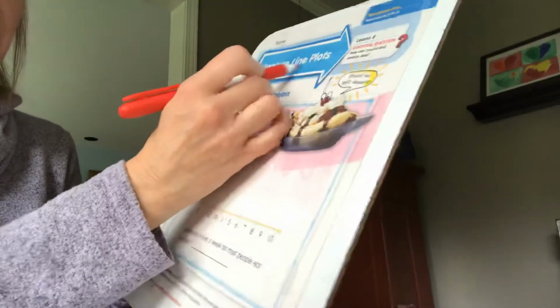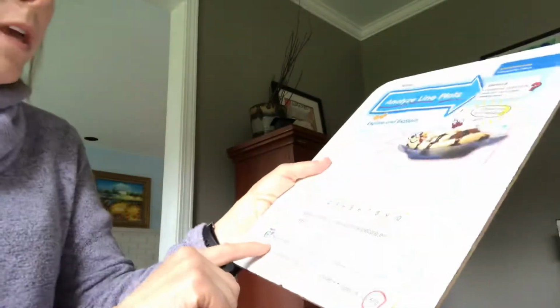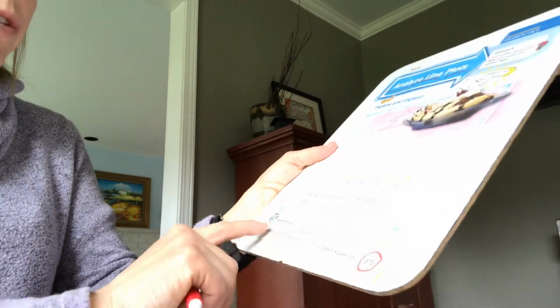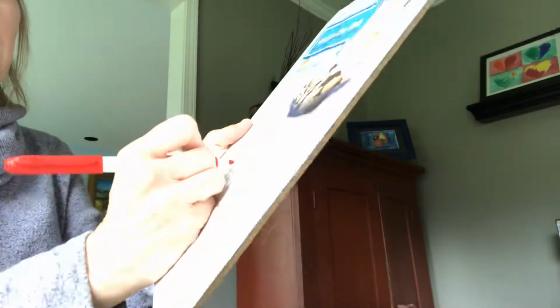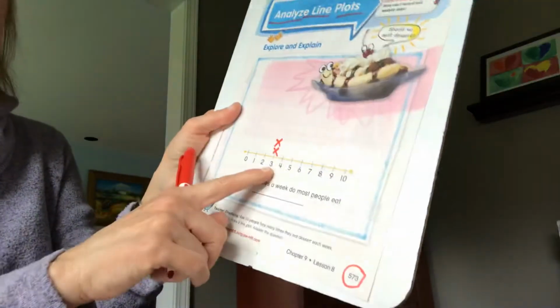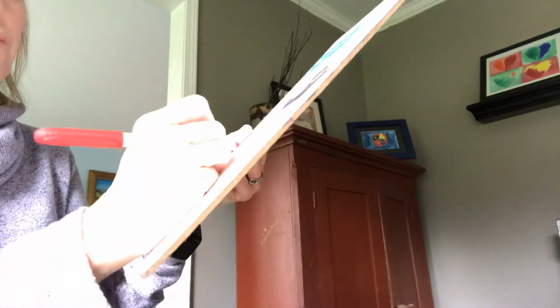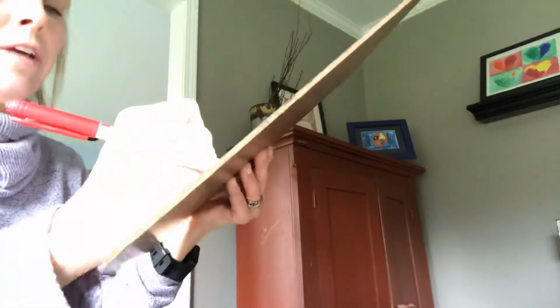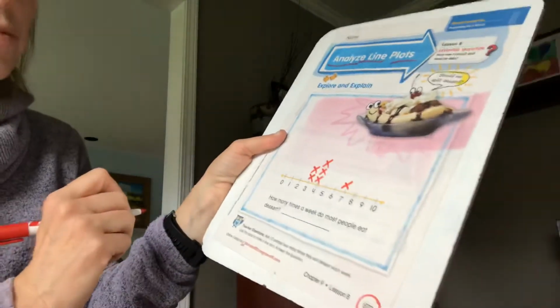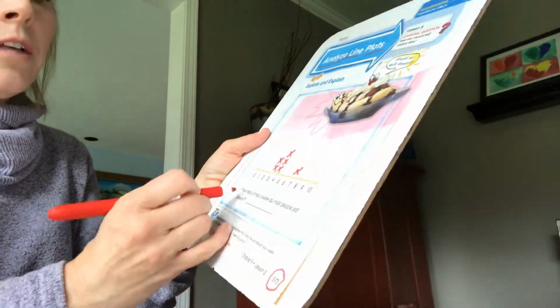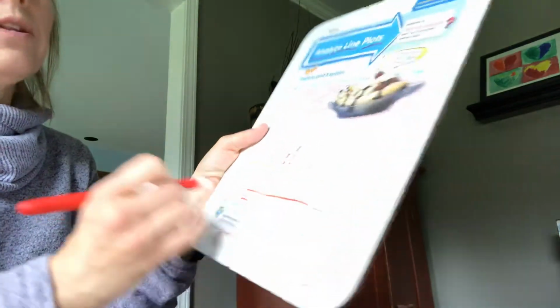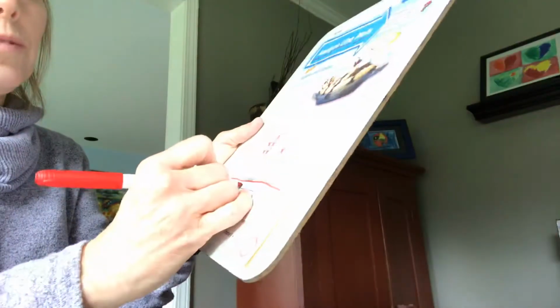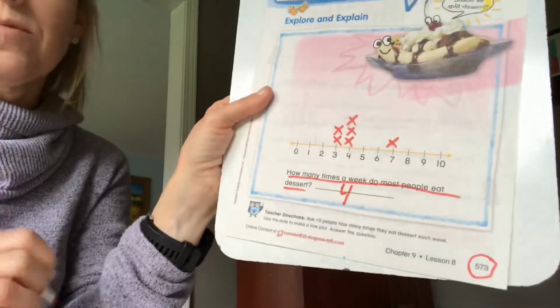Now analyzing means to understand the data. A line plot is when you show the frequency. So it says ask 10 people how many times they eat dessert each week. So let's just pretend we added 10. And let's say that 2 people have dessert 3 times a week. 3 people have dessert 4 times a week. If you're asking me, I have dessert every night. I know it's terrible. That's 1. And so the question is, how many times do most people eat dessert? And it would be, what's the most frequent? 4 times.